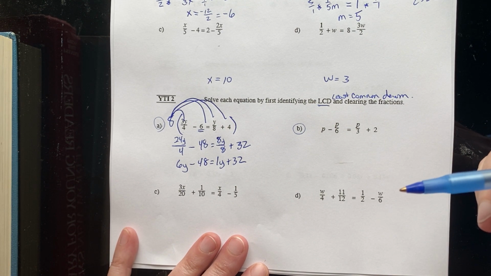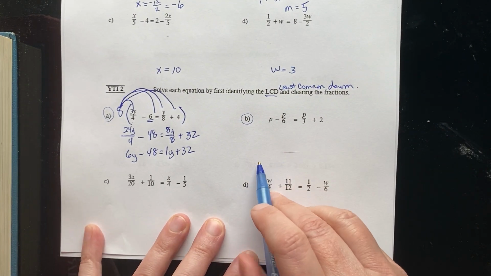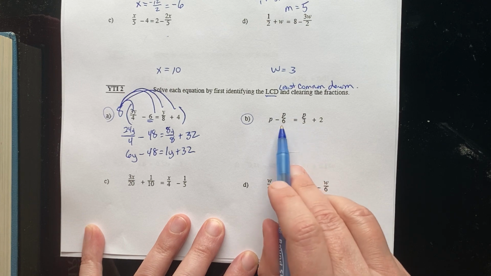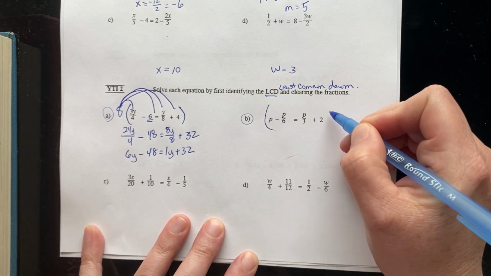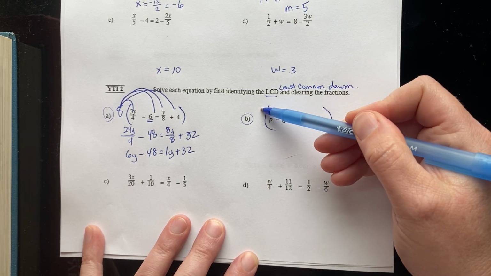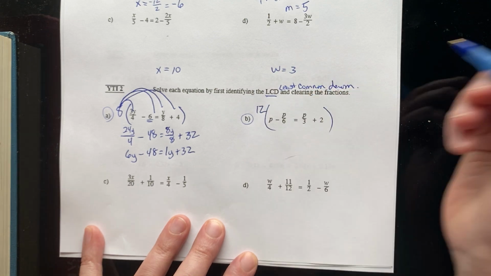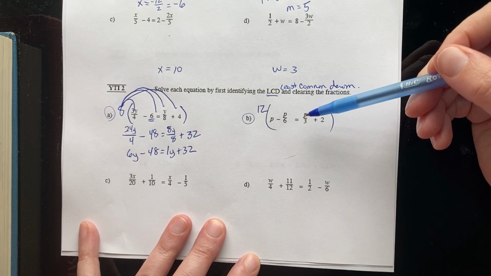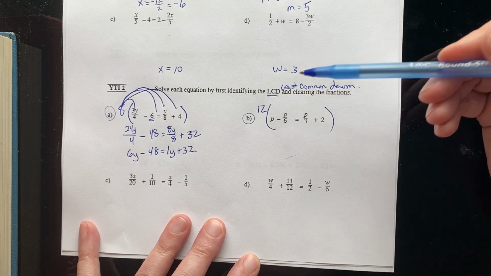We'll have the answer key here at the end. Part B. All right, I'm looking at the denominators. I see 6 and I see 3. I could pick the least common denominator, which would be 6. Let's pretend I don't see that. Let's say I see 12. It's not wrong to pick 12. I'm just going to get some bigger numbers to work with. It's still going to be an equal equation, and I'm still going to get the same answer.